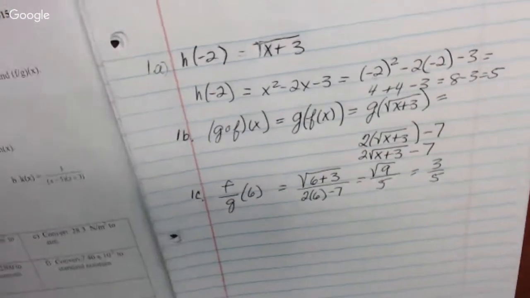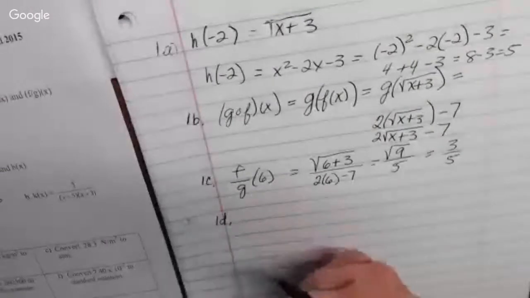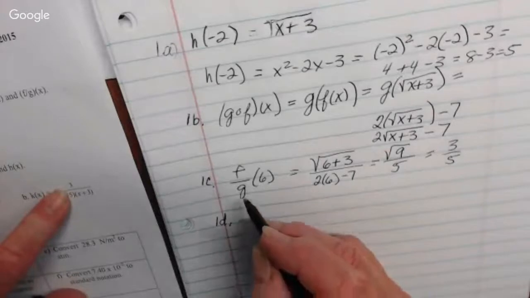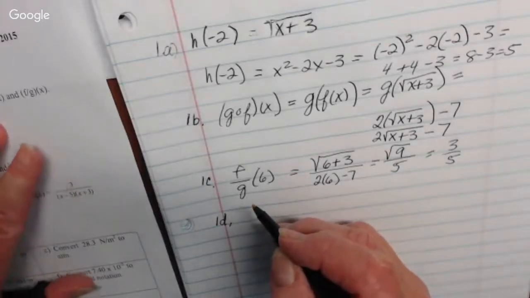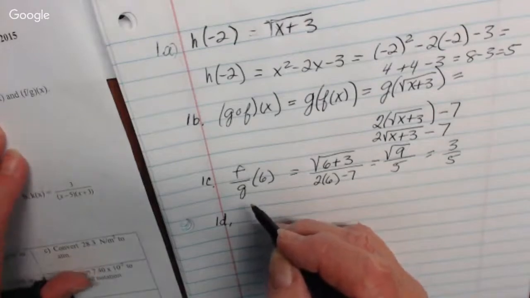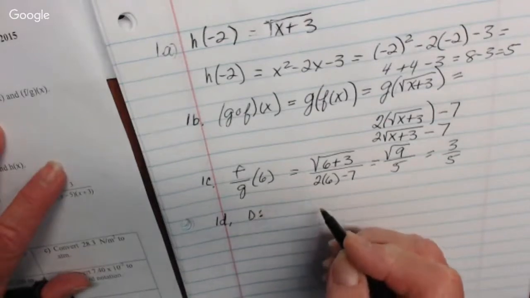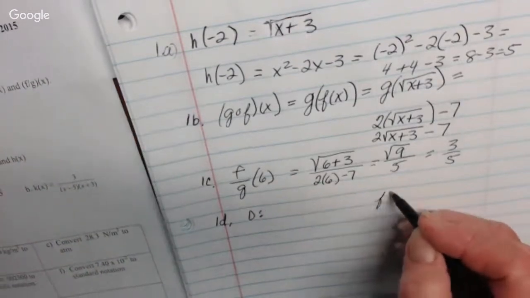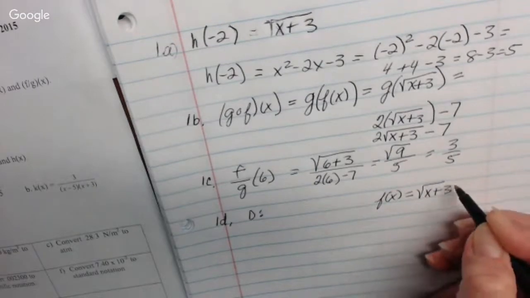Okay, so now we're going to do 1d. There was a question about this one. We're looking for the domain of f of x and of f over g of x. Well, the domain of f of x is the square root of x plus 3.